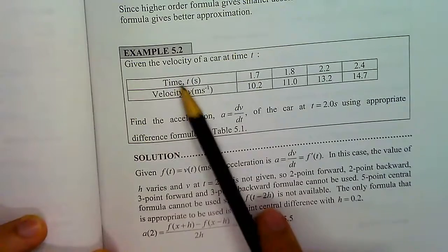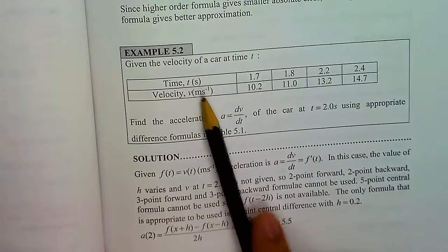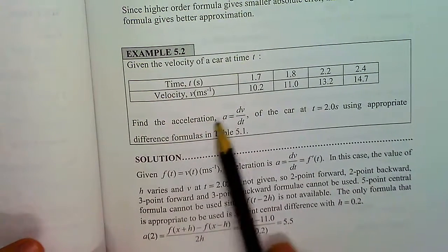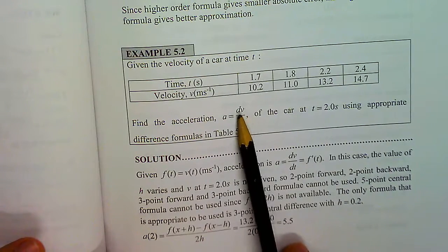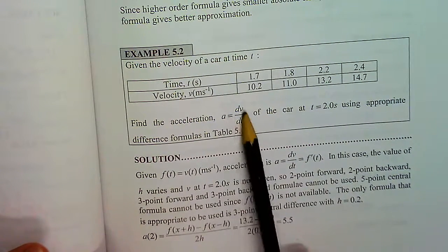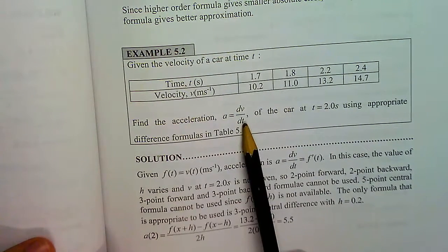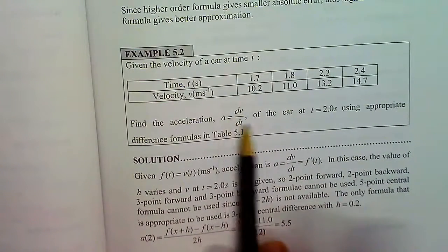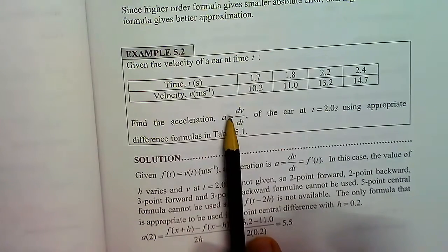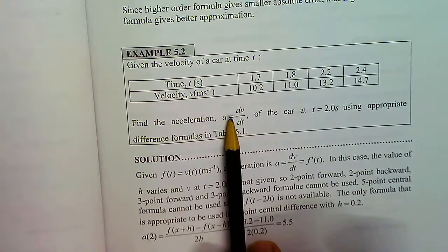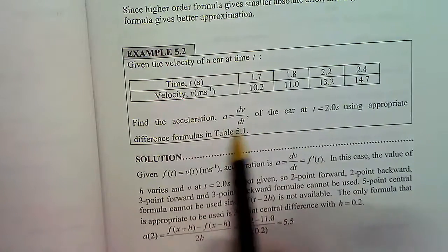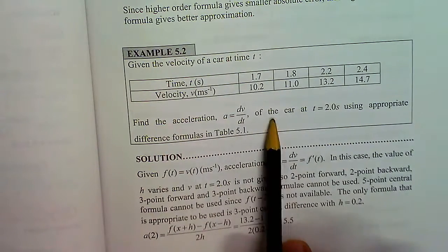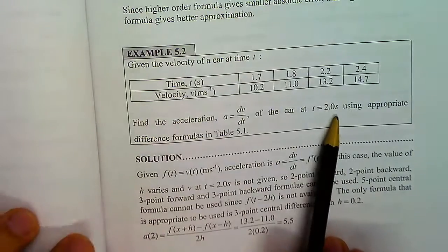So if we read the question, as usual in numerical analysis, the question will normally start by giving a bundle of data. After that, find the acceleration, a equal to the differentiation dv dt. So what is dv dt? It is actually the first order derivative. So without telling you that you need to solve numerically for the first order derivative, the question actually requires you to find the differentiation dv dt at t equal to 2 seconds.